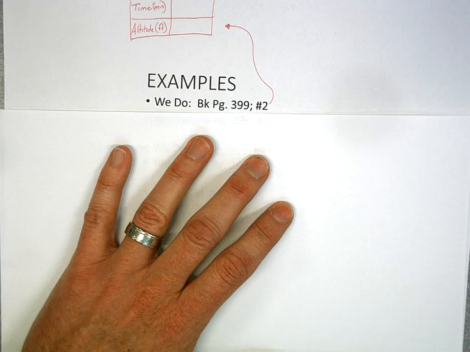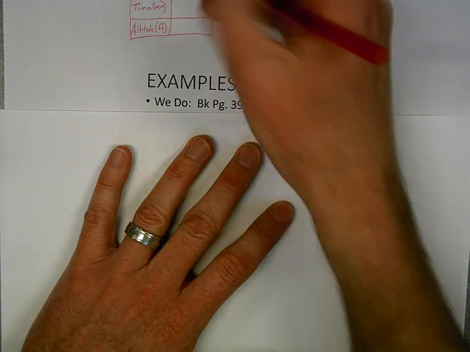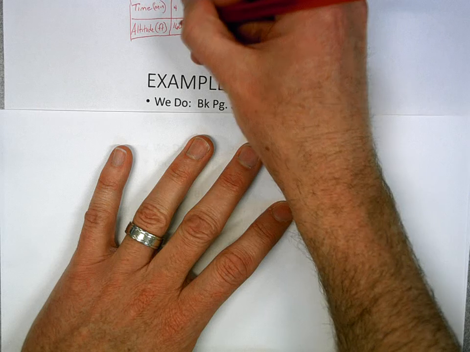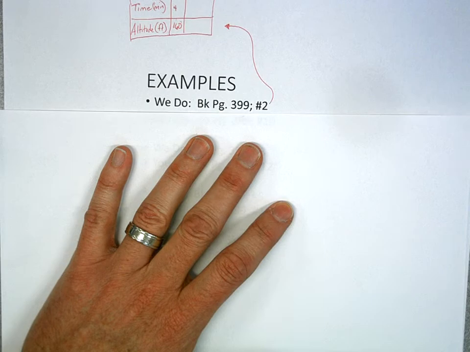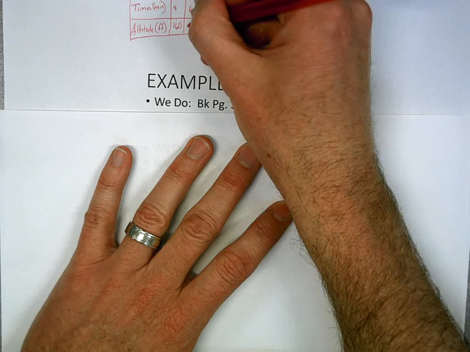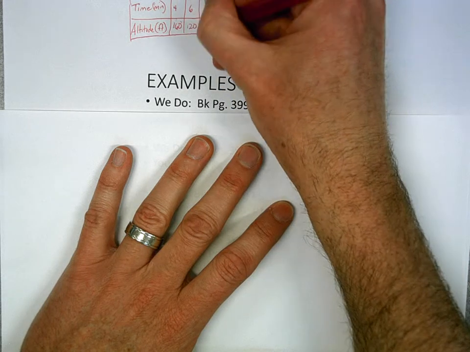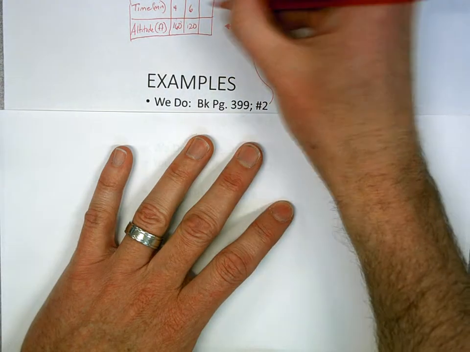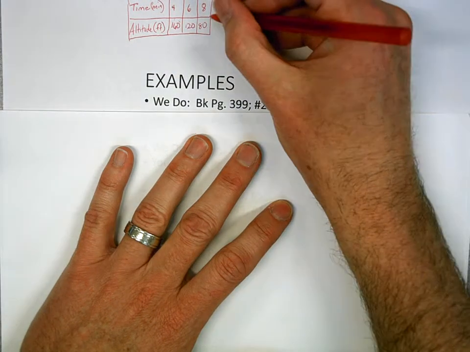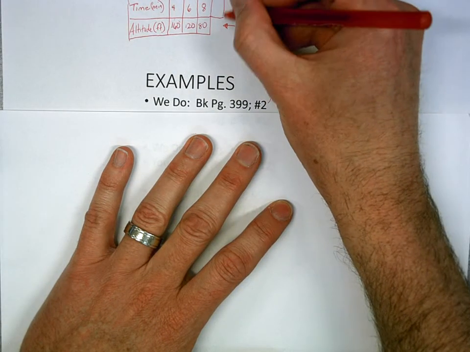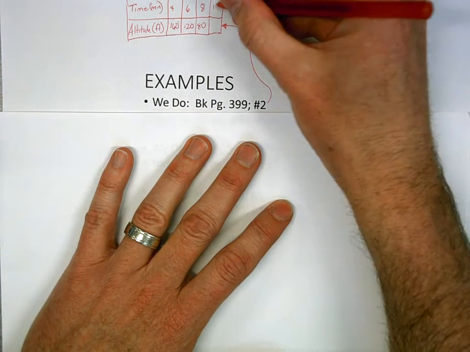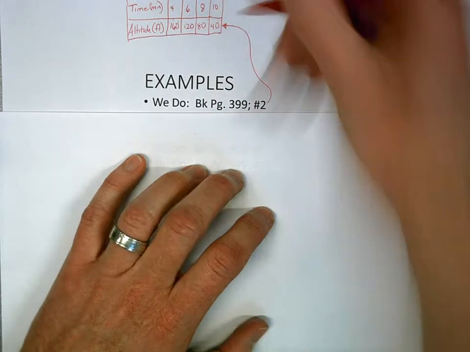At 4 minutes, the altitude is 160 feet. In 6 minutes, the altitude is 120 feet. In 8 minutes, the altitude is 80 feet. And in 10 minutes, the altitude is 40 feet.